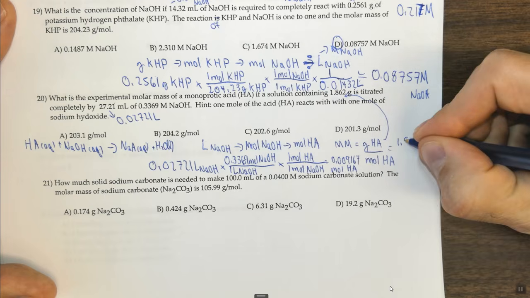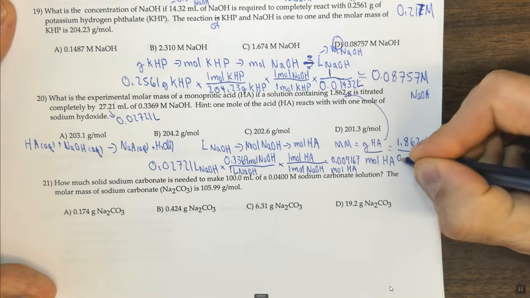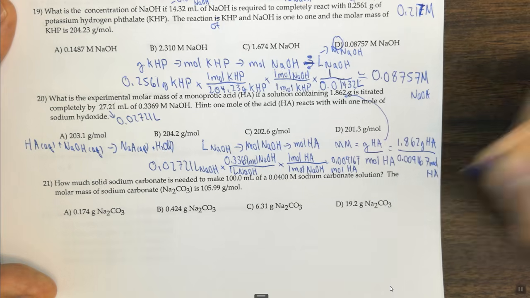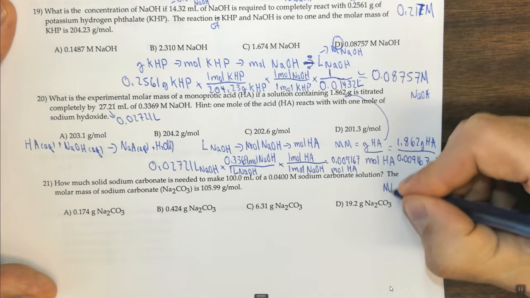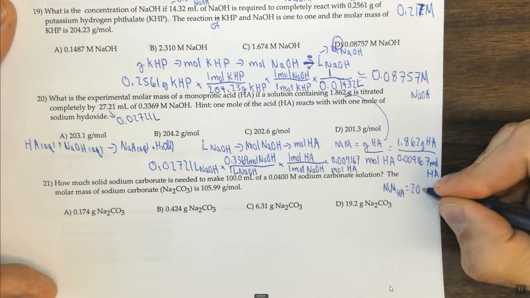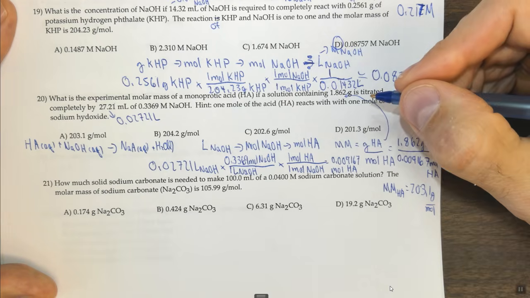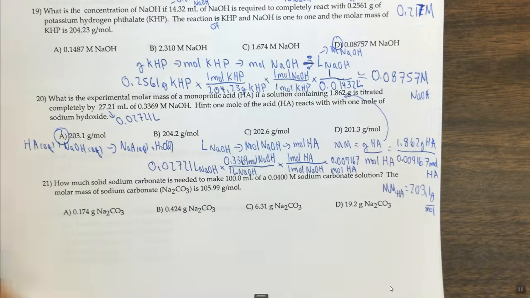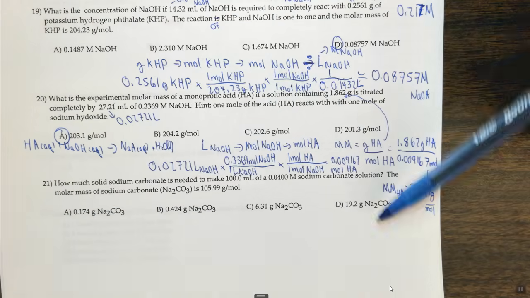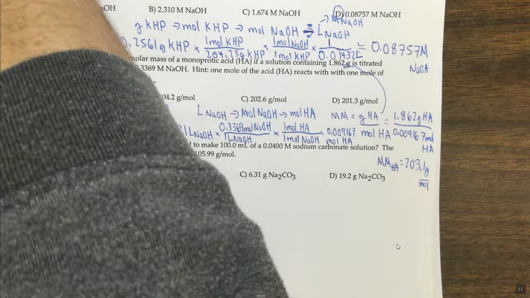Now I have both my values. I take the 1.862 grams of HA divided by the 0.009167 moles of HA, and I find that the molar mass of, in this case, HA is equal to 203.1 grams per mole, which is choice letter A in this case. So, a lot of work. You did this in the lab for citric acid, but it's a lot of work, but it is an experimental way to determine the molar mass.